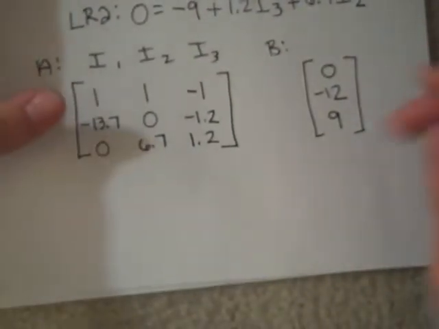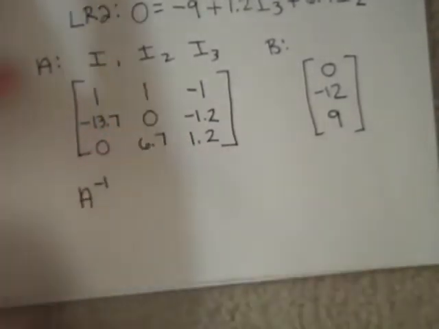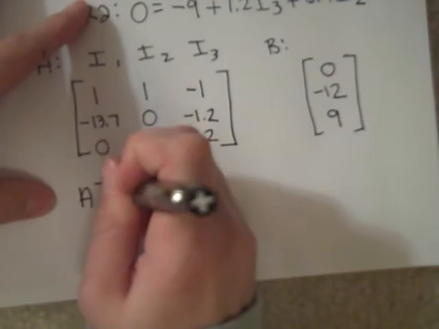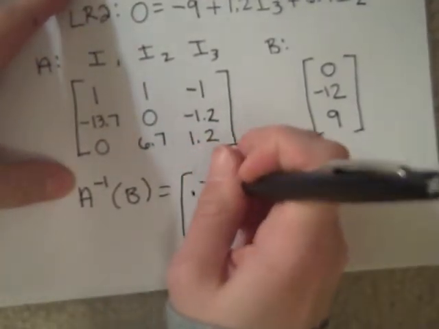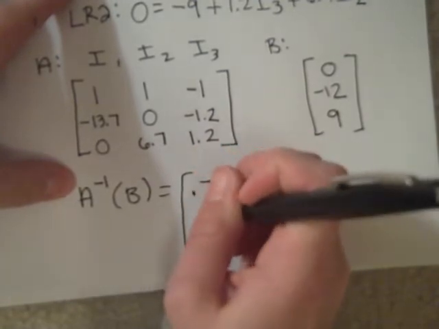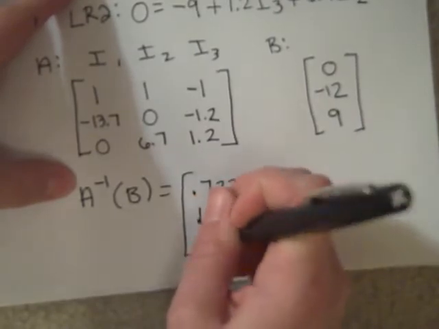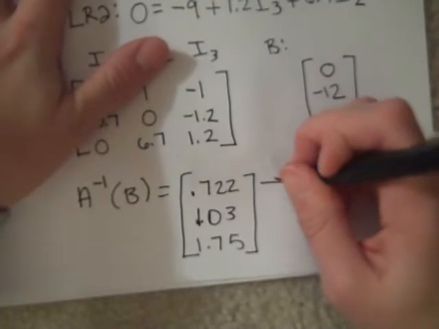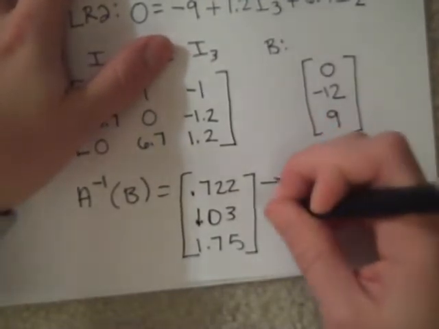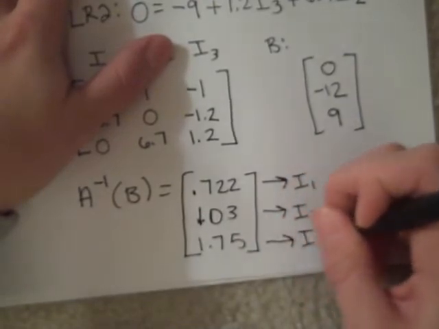And then in your calculator, after you enter these three matrices in order to solve them, you do A inverse, I should say, times B. And what you will get is an answer that looks like this: 0.722, 1.03, and 1.75. And what these values correspond to is the 0.722 is your I1, the 0.103 is your I2, and the 1.75 is your I3.